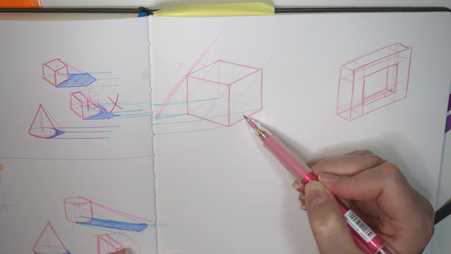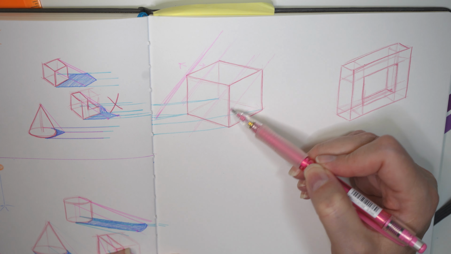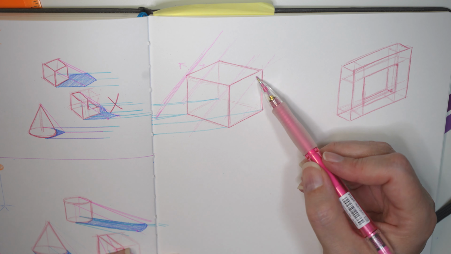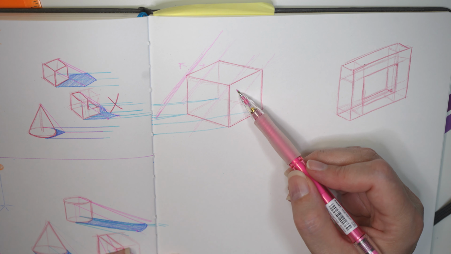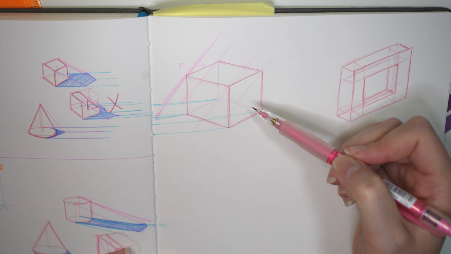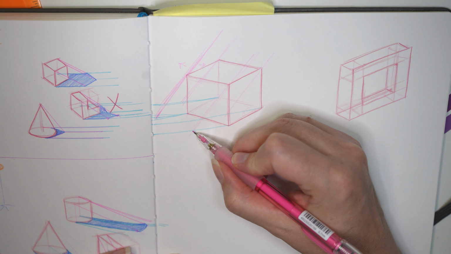So I didn't actually have to draw this line here because it doesn't make it outside the shape. And even if it did make it outside the shape, it's going through the object. And so it's not going to make a difference in terms of our shadow shape.